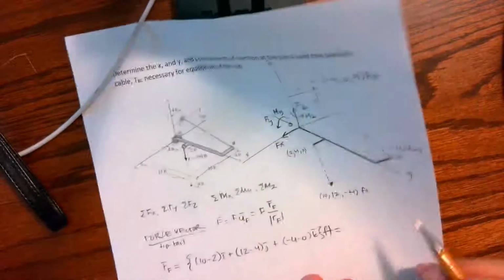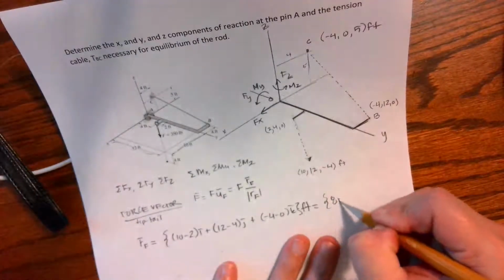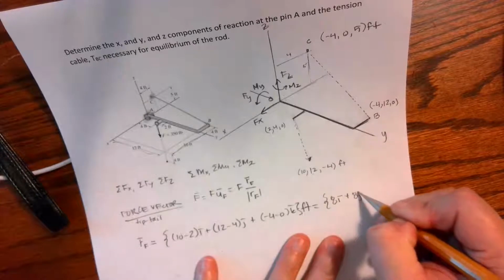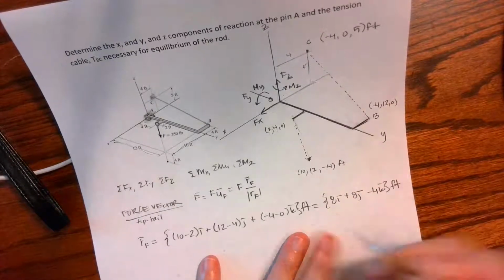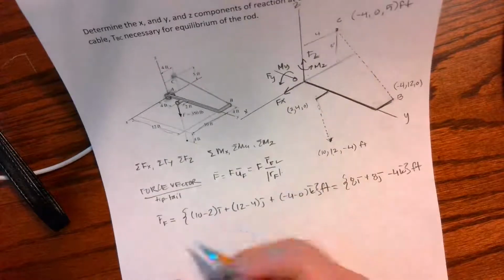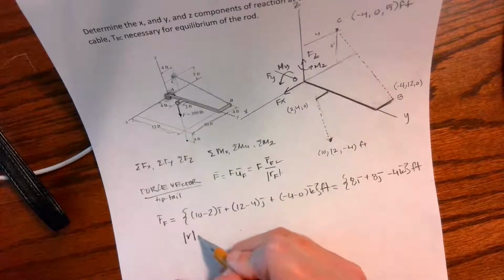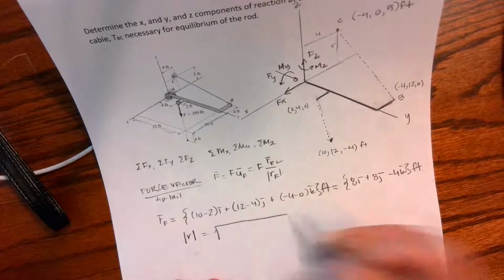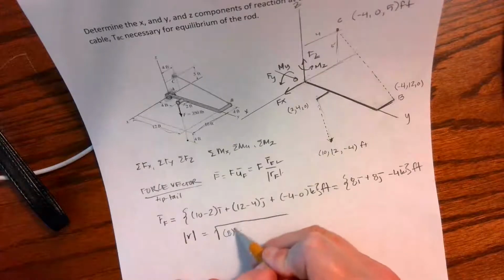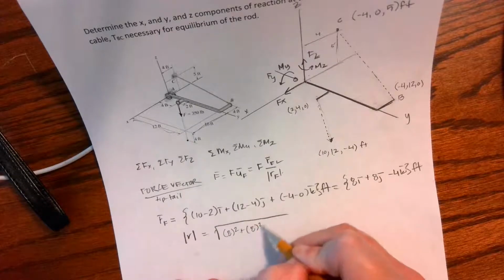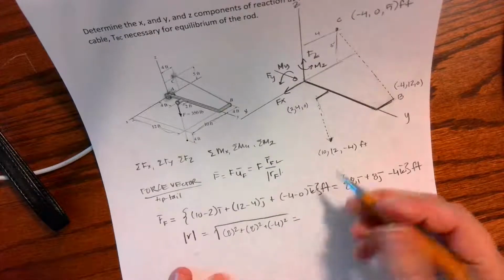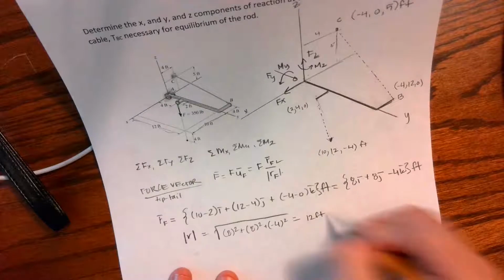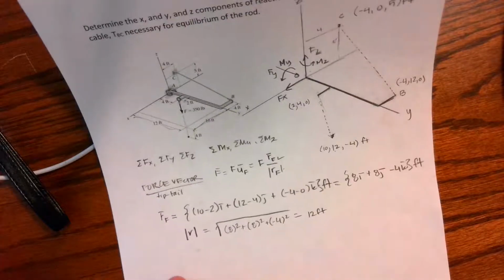And when we simplify, we get 8i plus 8j minus 4k feet. Now, I need to find the magnitude. That is just using the Pythagorean theorem. We have 8 squared plus 8 squared plus -4 squared. And when we work this out, we get 12 feet. It's beautiful when things work out to whole numbers.